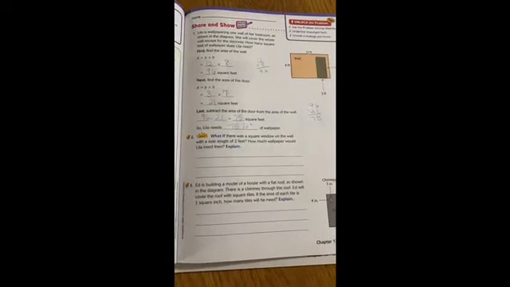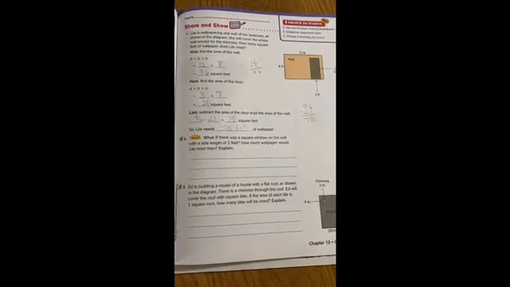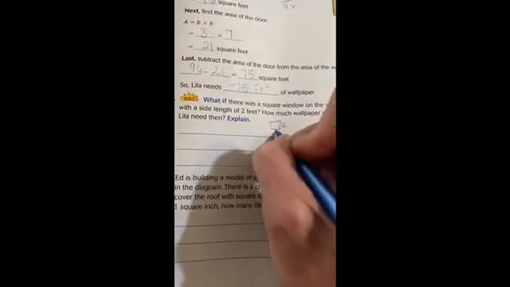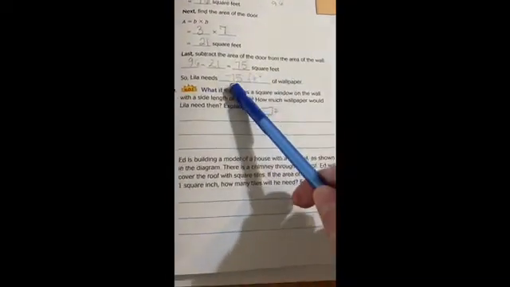Now, this number 2 goes with this problem number 1. What if there was a square window on the wall with a side length of 2 feet? How much wallpaper would Lila need then? Well, if there is a square that's 2 by 2, we also need to take that window away. So we've taken away the door, we got 75 square feet.